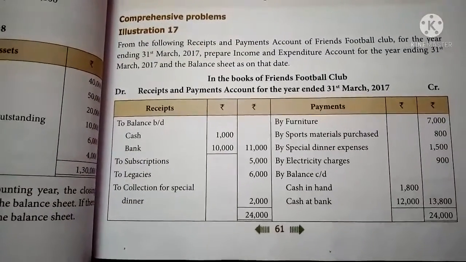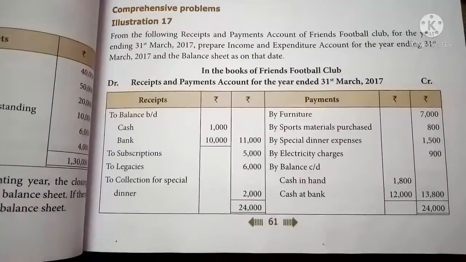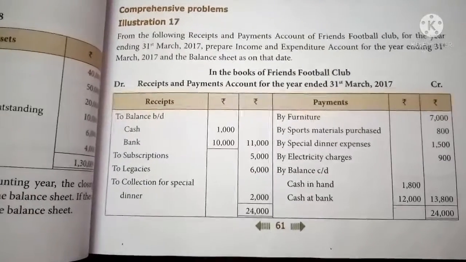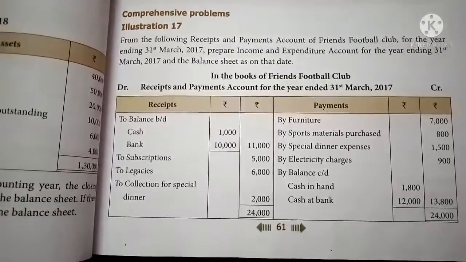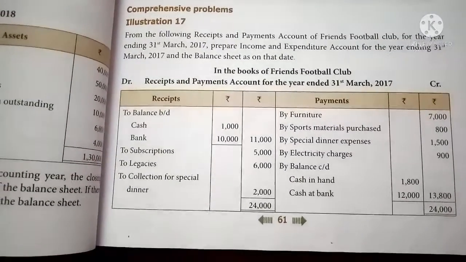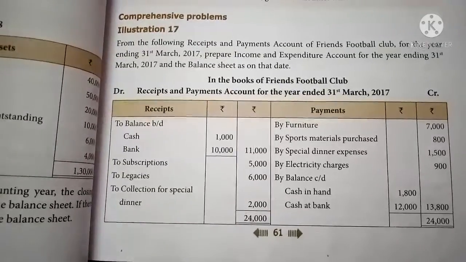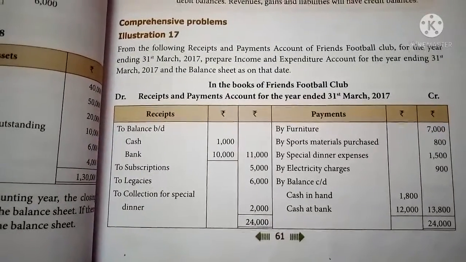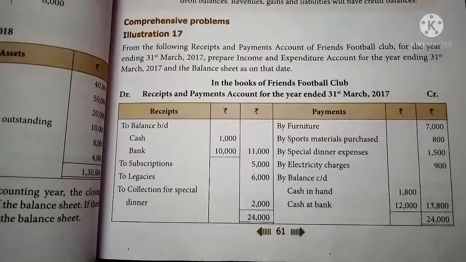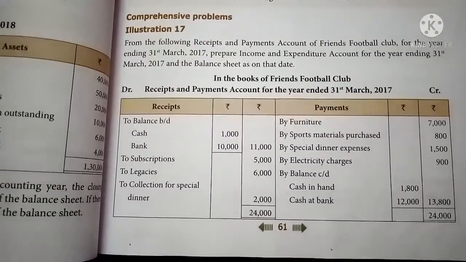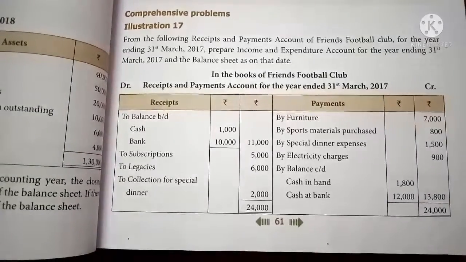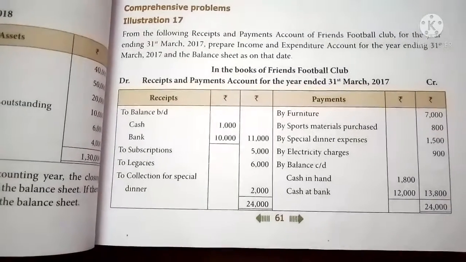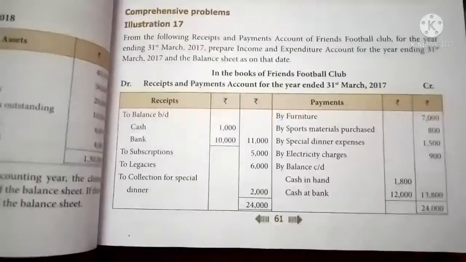Next, the payment side. Furniture is given 7,000. It is a capital item. It should be taken to the asset side of the balance sheet. Sports material purchase is a revenue item, it should be taken to the expenditure side of income and expenditure account, that is the debit side. Special dinner expense is also a revenue item, it should be taken to the expenditure side, that is the debit side of income and expenditure account.